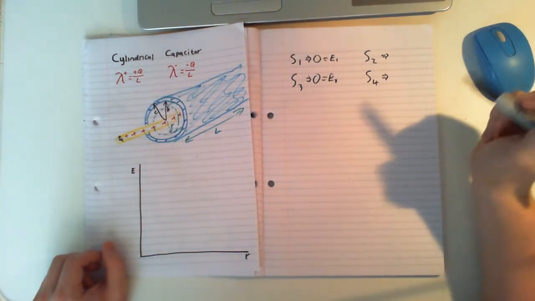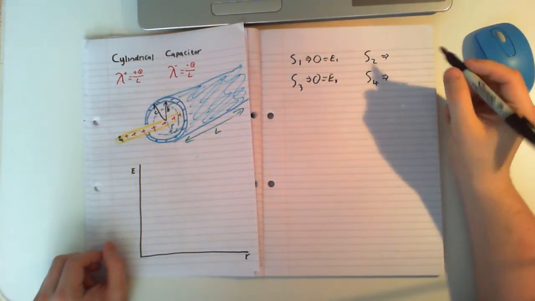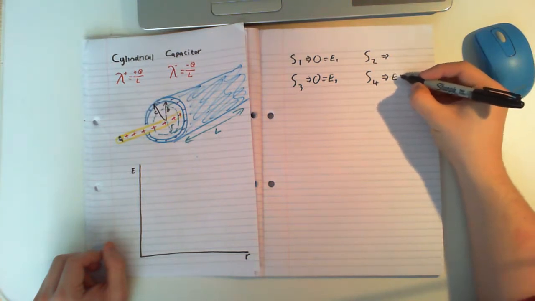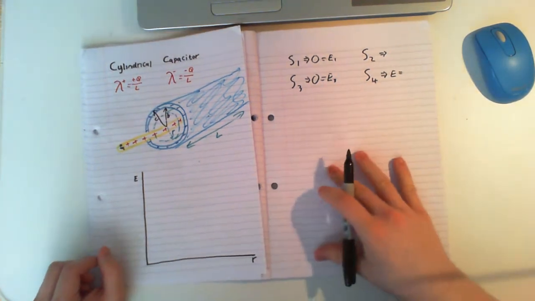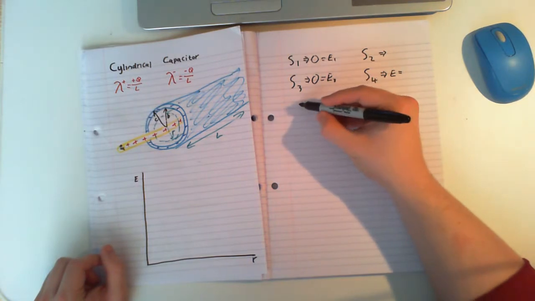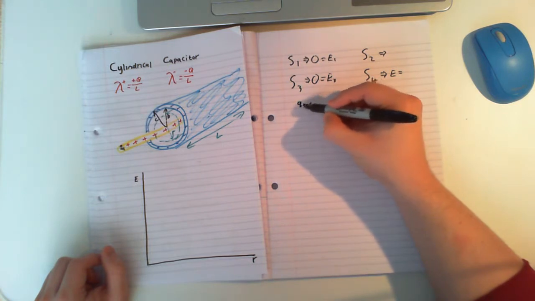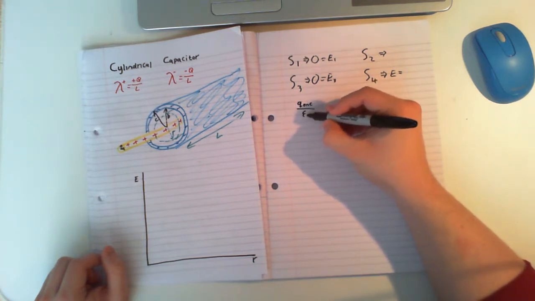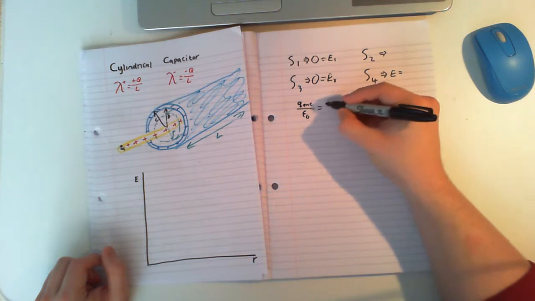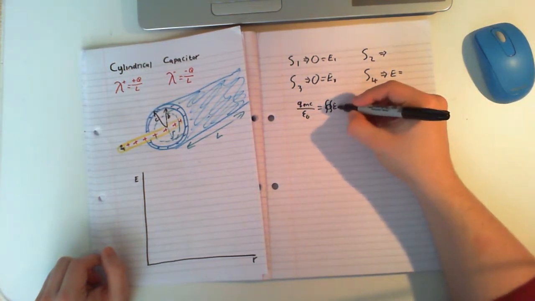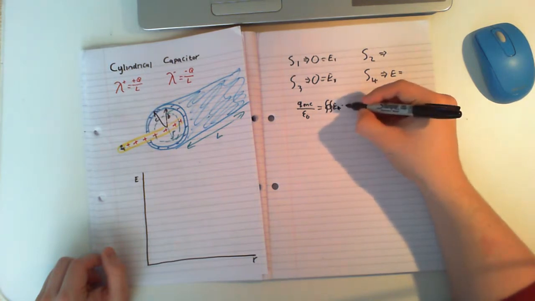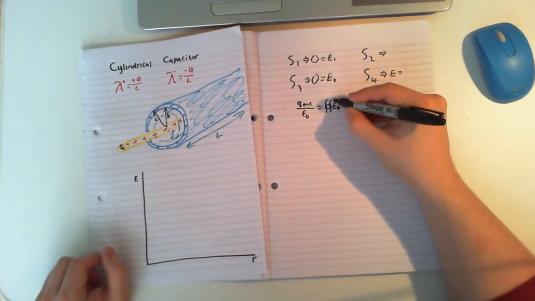Then for our other two, we're going to need to calculate our second surface, which is the one we've drawn. But for our fourth surface, we'll do our fourth one first. This is nice and easy. We have our Q enclosed over epsilon naught, which is equal to our integral of E4 dot dA.